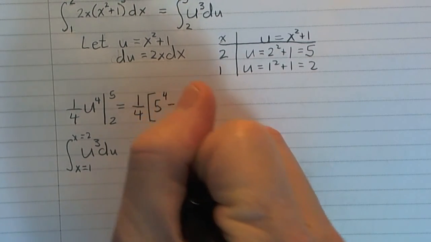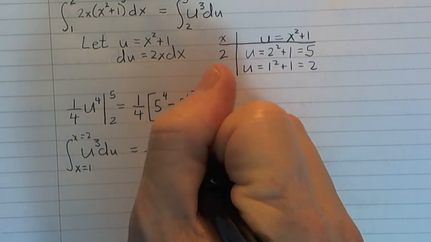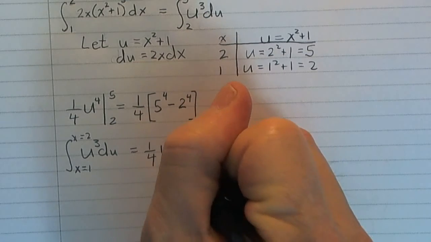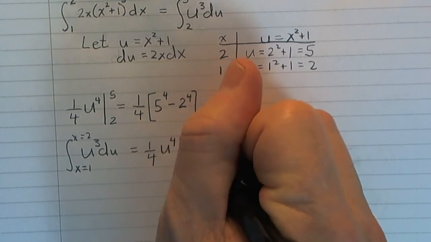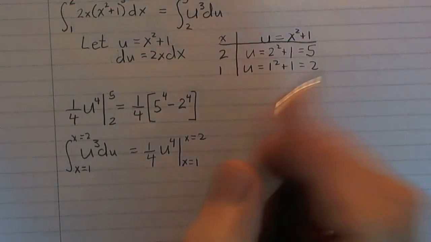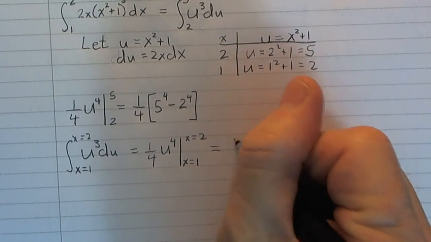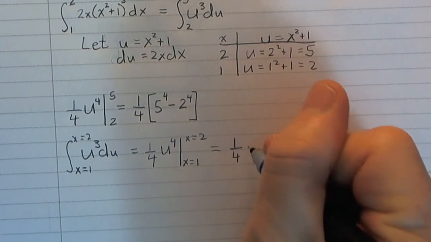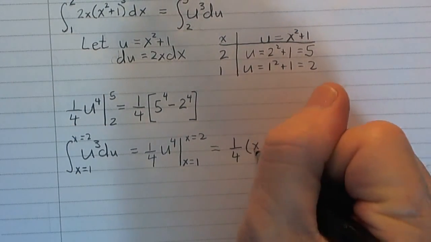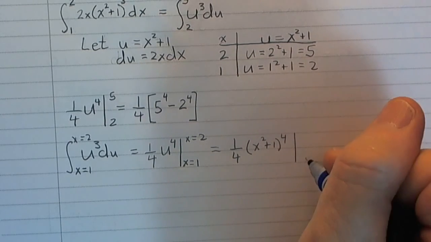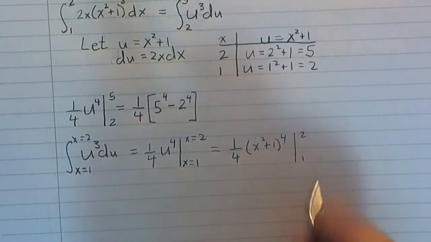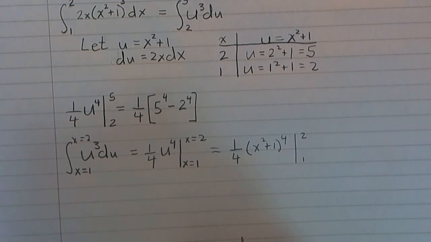So let's see how that would look. That would be 1/4 u to the 4th, x equals 1 to x equals 2. You have to always carry that along. And now if you're doing it this way, you need to substitute back in. This is 1/4 x squared plus 1 to the 4th. And now we just say 1 to 2, right? Now we're back in terms of x.